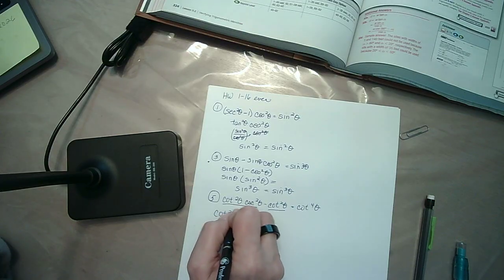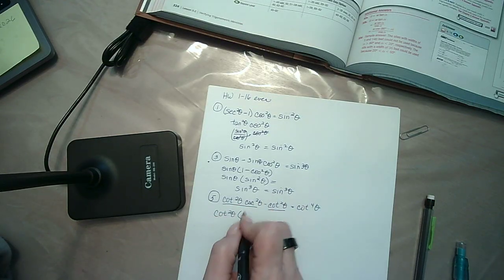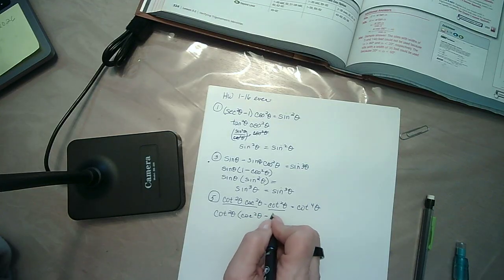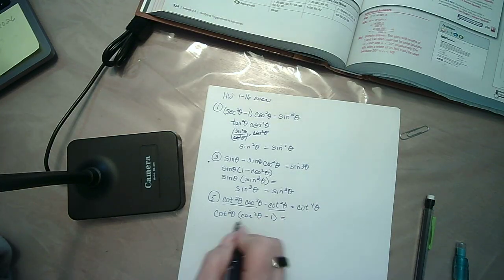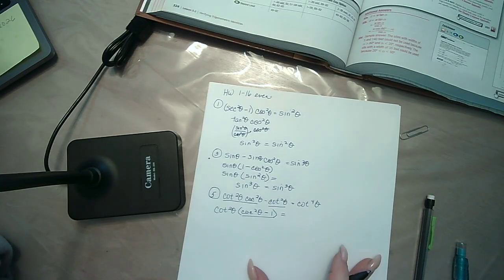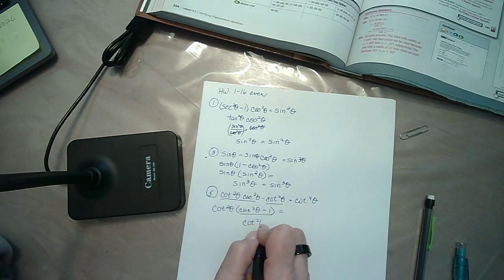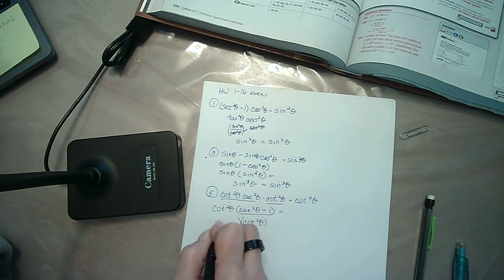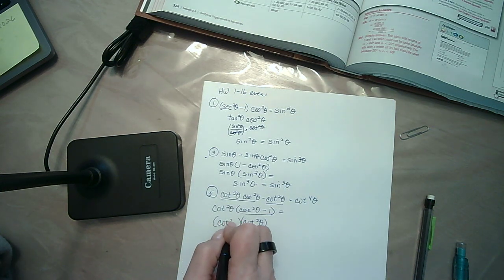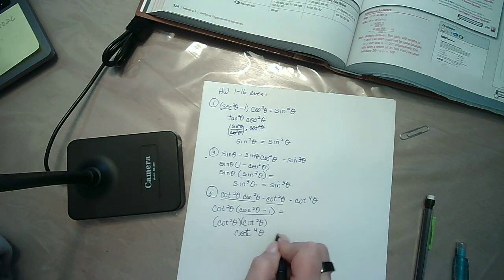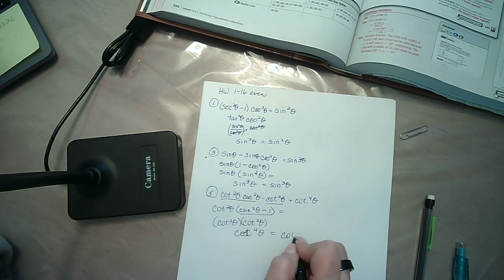Cotangent squared theta. If I pull it out of this term, I'm just left with cosecant squared theta minus 1 equals, this again is going to be an identity. Cosecant squared theta minus 1 is really cotangent squared theta, times the cotangent squared theta is going to give me cotangent 4 theta, which is what I wanted it to be.